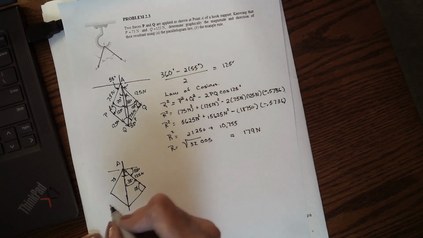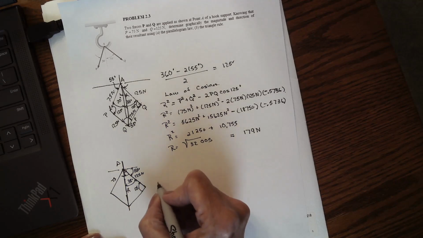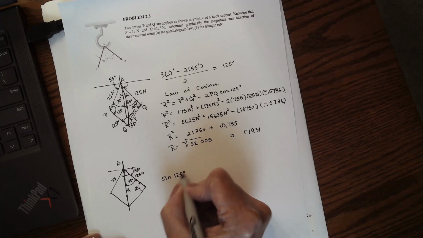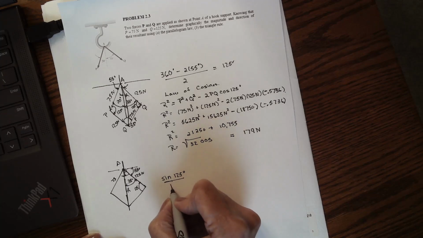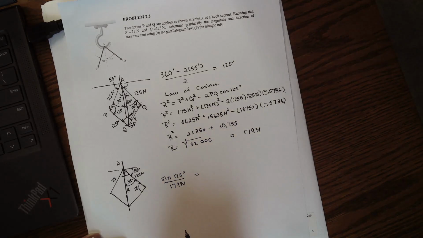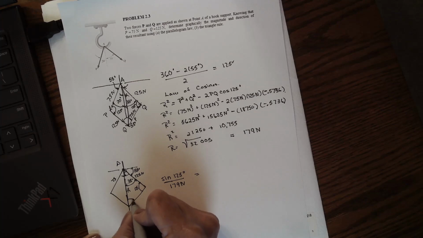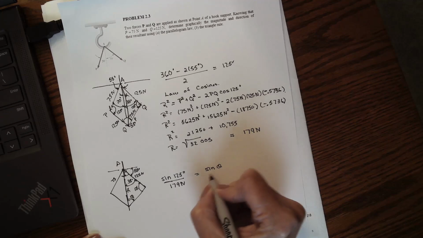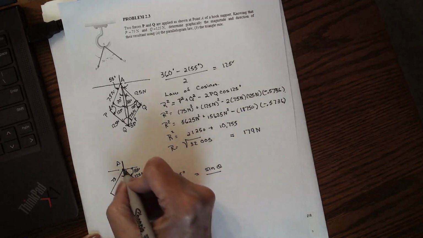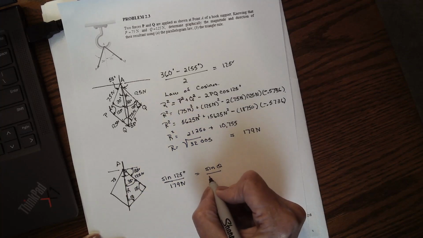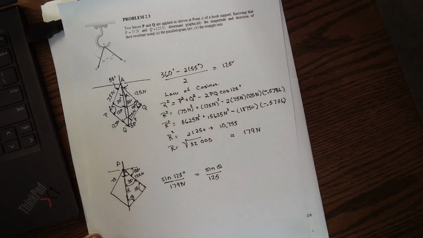This is our R. So sine of 125 degrees over our resultant, which is 179 newtons, will equal the sine of this angle, sine of theta, over the vector opposite it, which is the 125. And we can solve for theta.